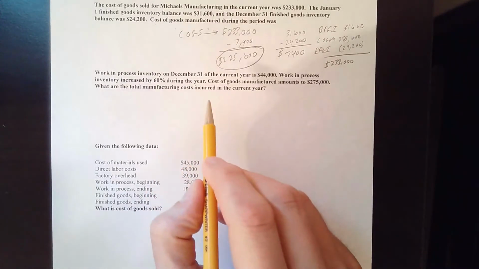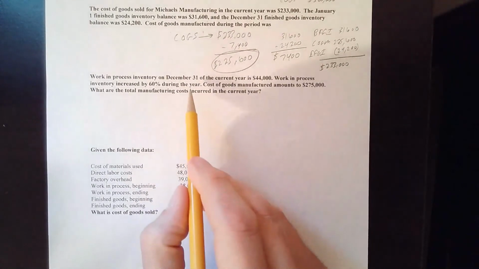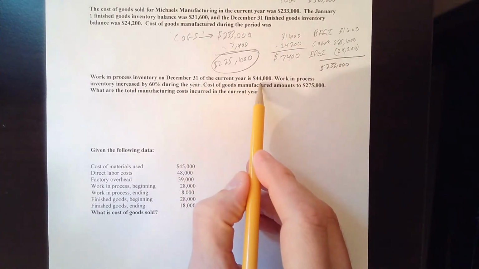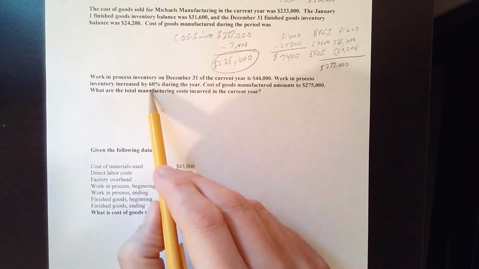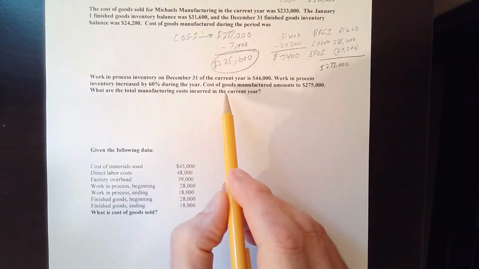So this sounds like algebra to me, or at least some very, very basic pre-algebra. What they're saying is this December 31st total of $44,000, they're not giving us our beginning work in process inventory. They're just giving our ending work in process inventory, and they're telling us that it increased by 60% during the year. Further information: cost of goods manufactured amounts to $275,000. What are the total manufacturing costs incurred in the current year?